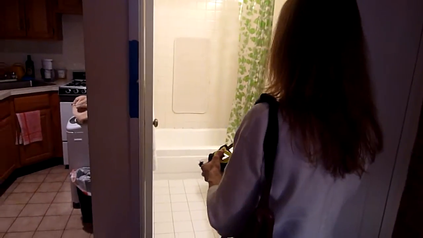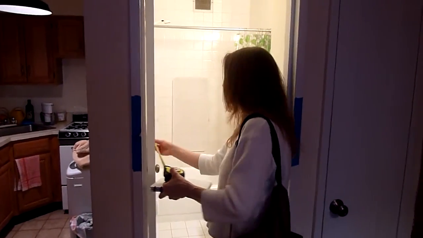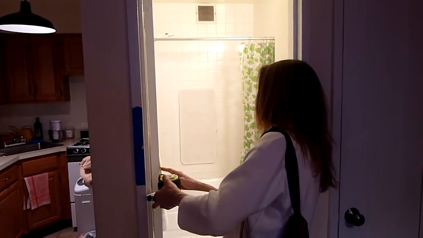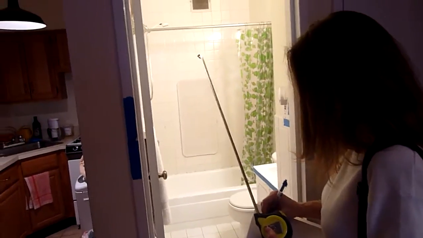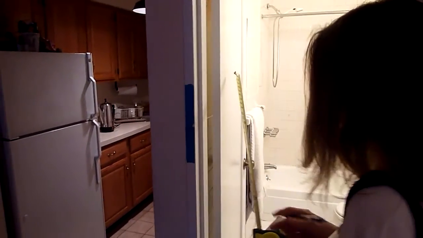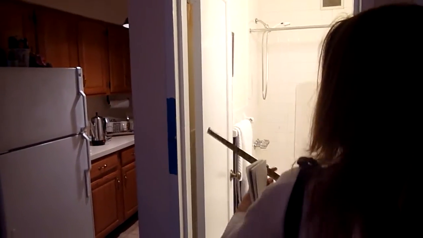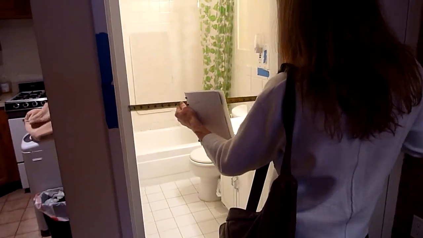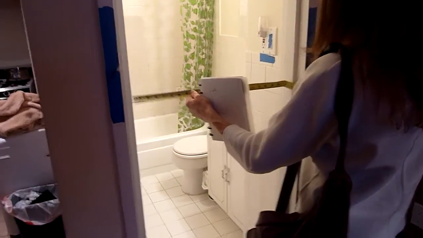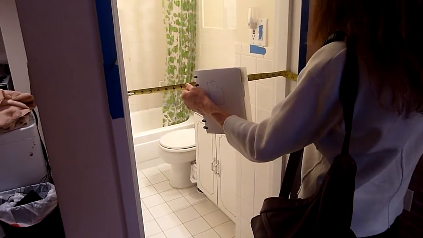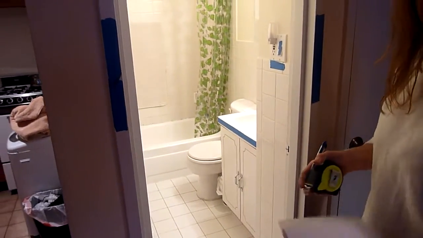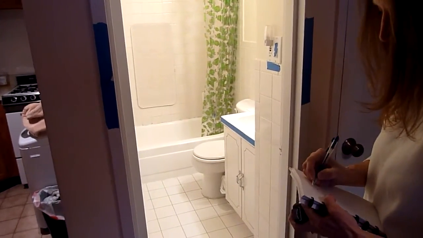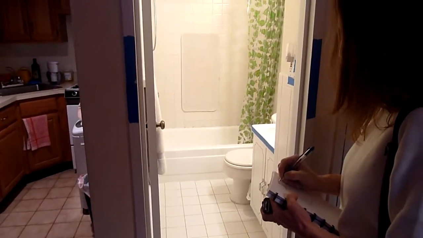So when I measure the door, I typically measure the door. I don't measure the door frame. This door is 24 inches. So then I write on here 24 inches. Now, the door is 24 inches, but the clearance itself is not 24 inches. The clearance you measure from the corner of the door to the door jamb. So the clearance for this door is 22 inches. And I always write that as well, so that way I can put that in my report.